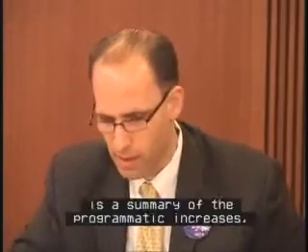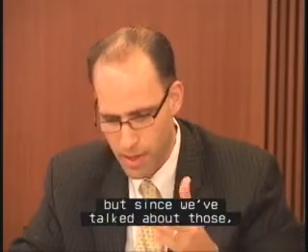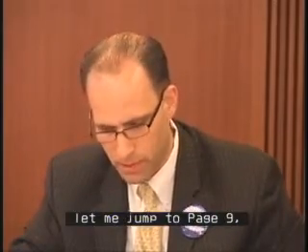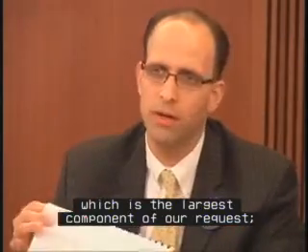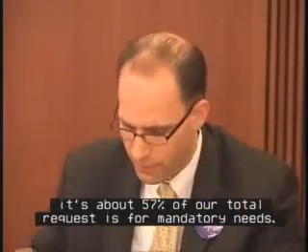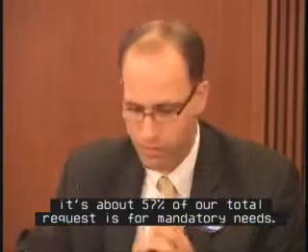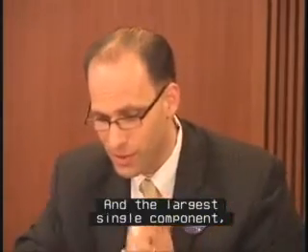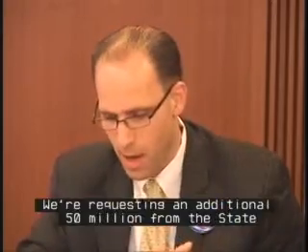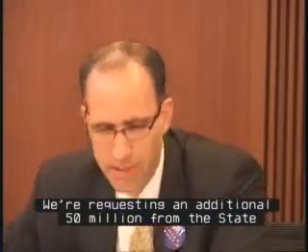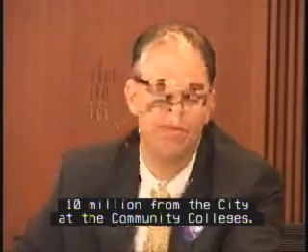Okay, page 8 again is a summary of the programmatic increases, but since we've talked about those, let me jump to page 9, which is our mandatory increases, which is the largest component of our request. It's about 57% of our total request is for mandatory needs. And the largest single component, as it has been for the last several years, is fringe benefits. We're requesting an additional $50 million from the state for fringe benefit needs at the senior colleges, $10 million from the city at the community colleges.